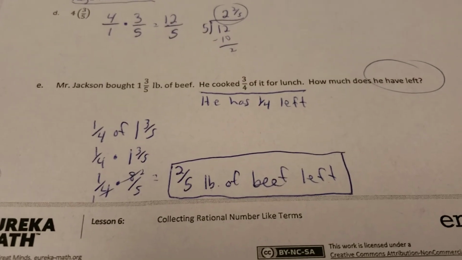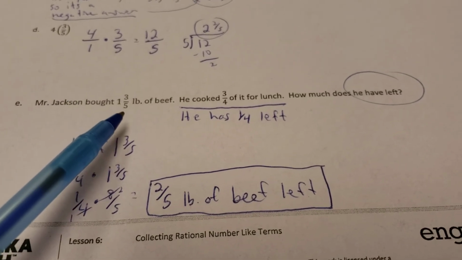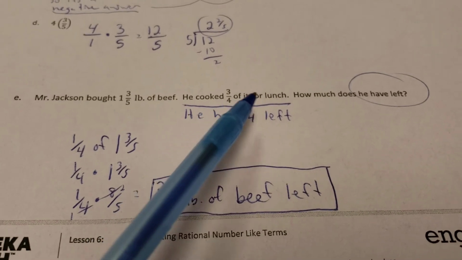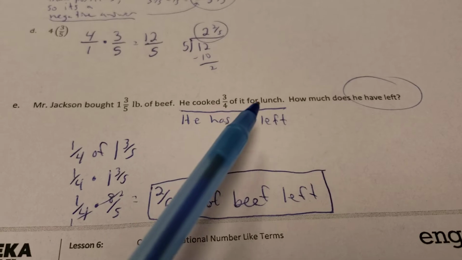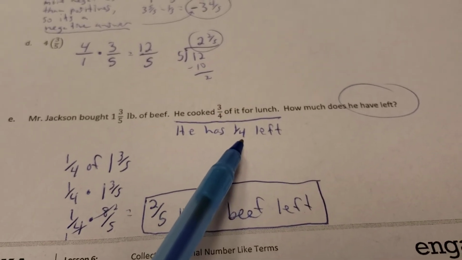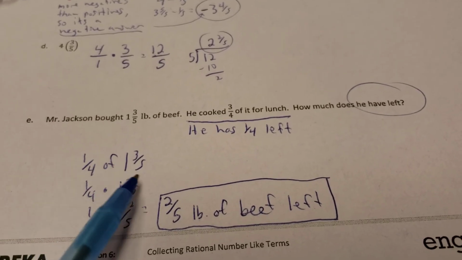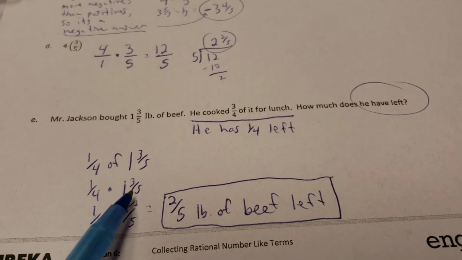All right, question E. Mr. Jackson bought 1 3/5 pound of beef. He cooked 3/4 of it for lunch. How much does he have left? Well, if he's already cooked 3/4 of it, that means he's only going to have 1/4 of that amount left. So I'm trying to find what 1/4 of that original number was. Well, of means multiply. I need to take 1/4 times 1 3/5.